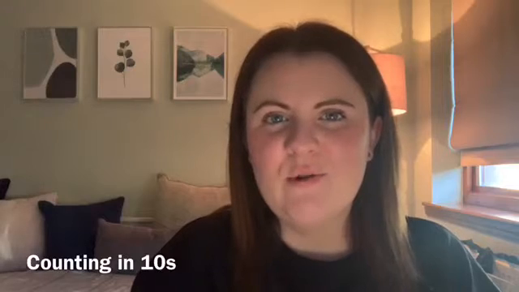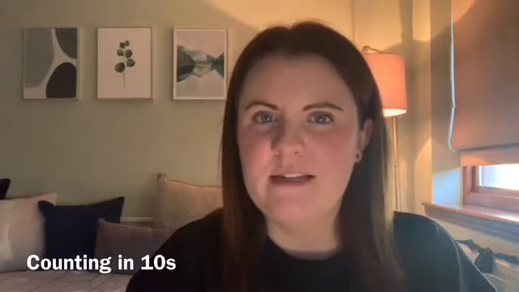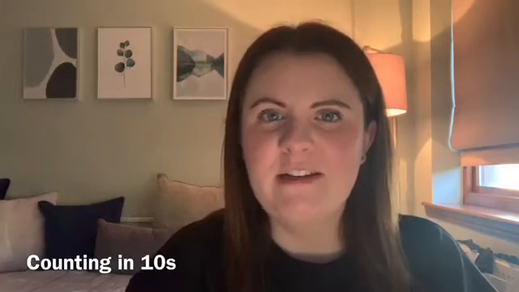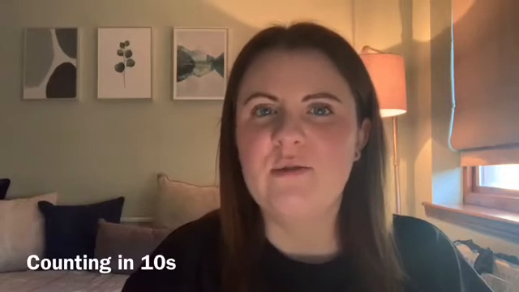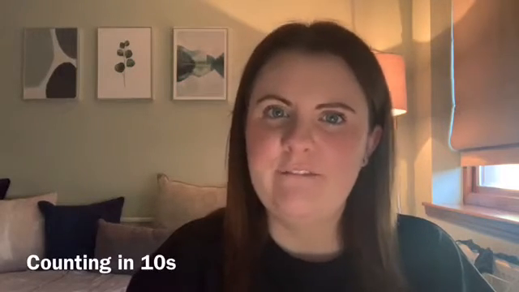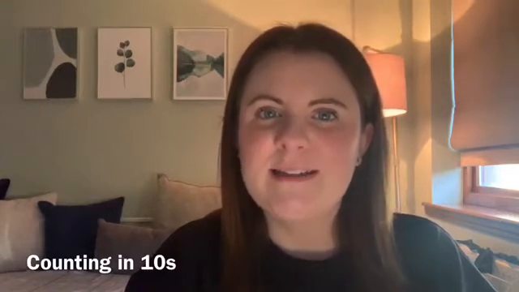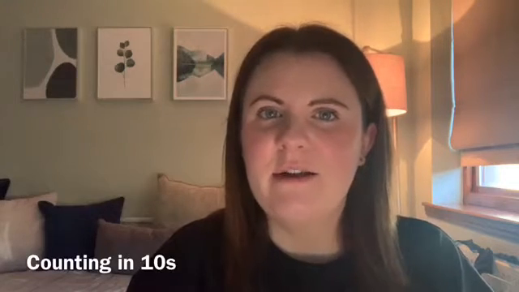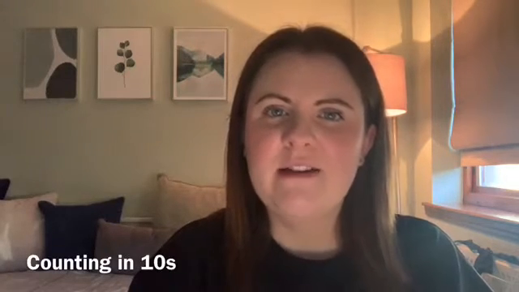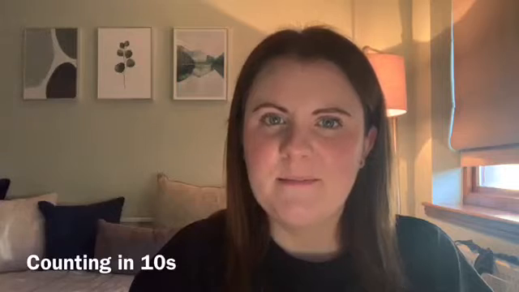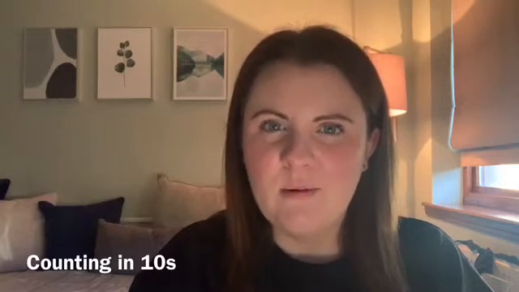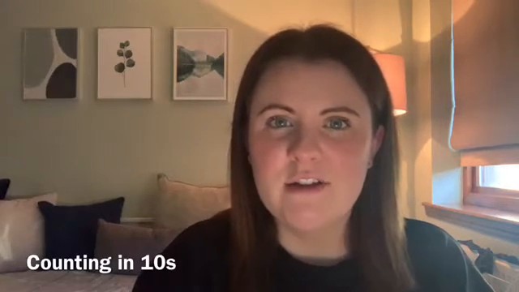And today we're going to be learning to do some counting. But we're not just going to be learning to count in ones, like doing 1, 2, 3, 4, and so on. Today we're actually going to learn how to count in tens by doing some skip counting. And we're going to see if we can count all the way to 100 by counting in tens.